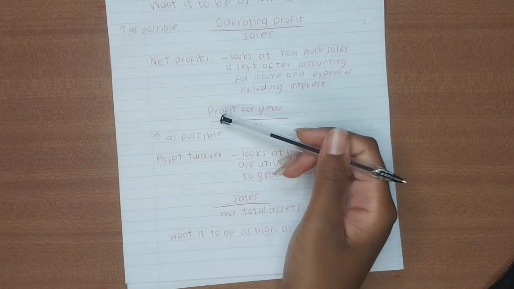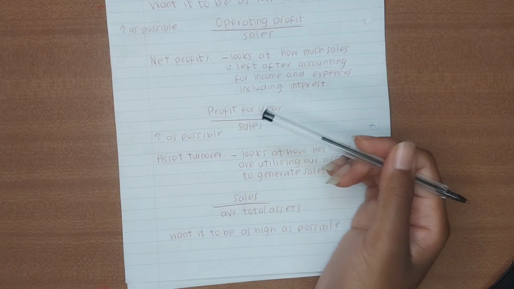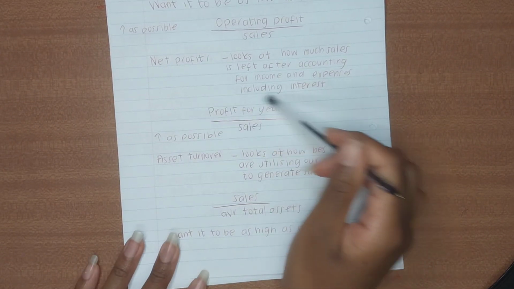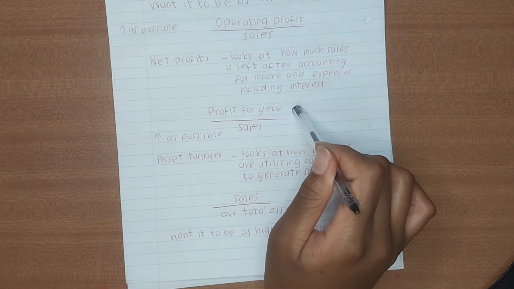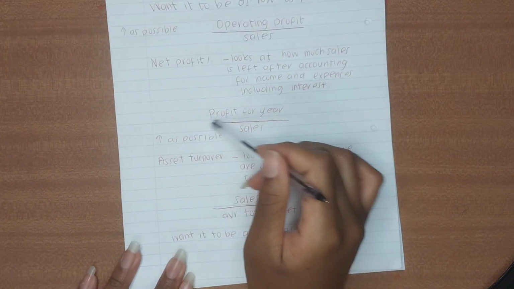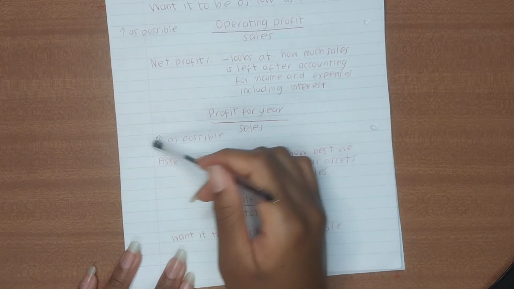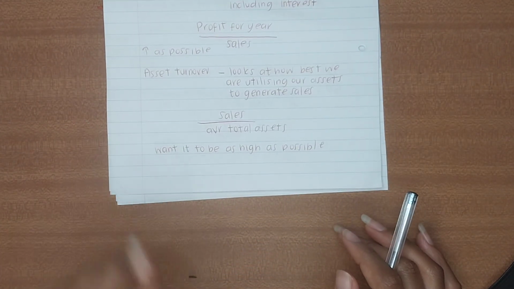So it's going to be the profit for the year. You're going to take that profit at the end before you get to comprehensive income. Here's that profit. So it's going to be profit for the year, right? Because you're trying to find how much profit is left after you've taken into account your income as well as your expenses. So it's going to be profit for the year over my sales, and I want this to be as high as possible.